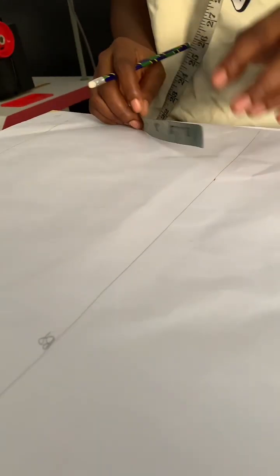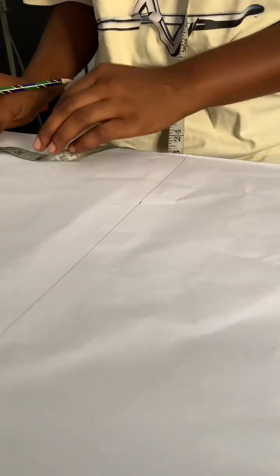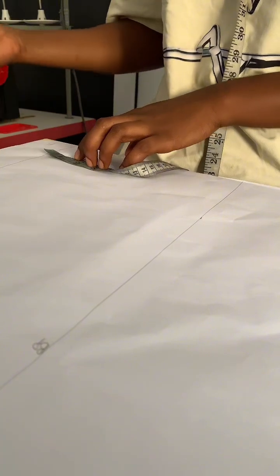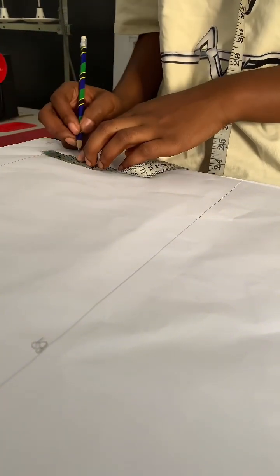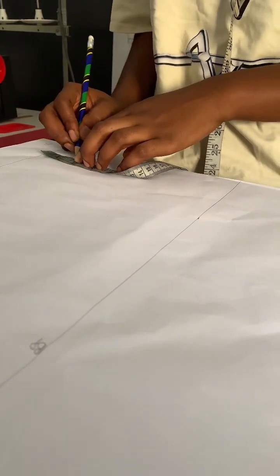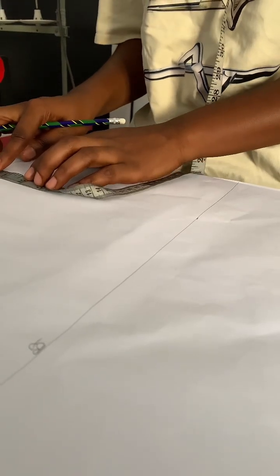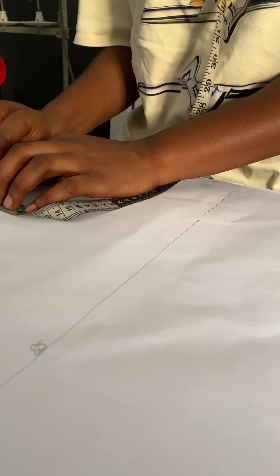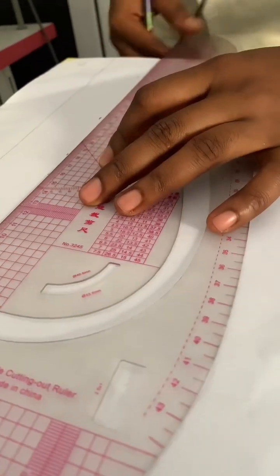So the lines that cut across the front and the back, we have done that. So now let's do the front again. Let's get our front shoulder line. To get our front shoulder line, we do 1 for 8. From your top line, you go down by 1 4, and then you connect with a straight line.